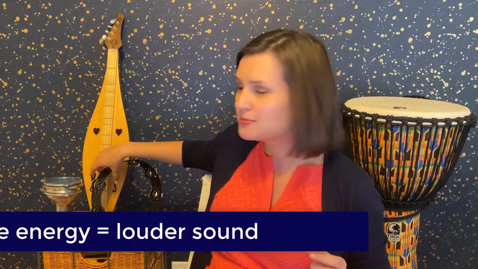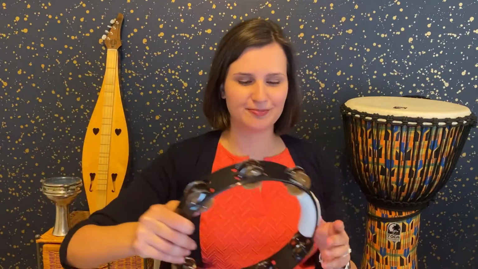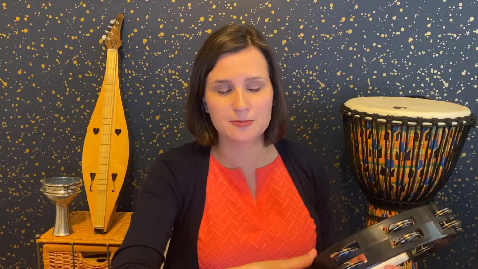What about this tambourine? When I shake the tambourine, I am causing the metal pieces to hit against each other and vibrate. That's what's causing that sound. Or the guitar we looked at earlier. Plucking those strings was causing vibrations on the string. Are you seeing a pattern here?